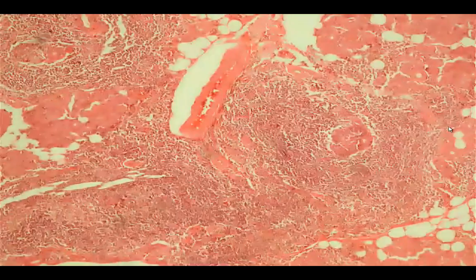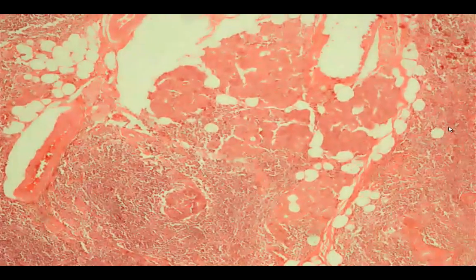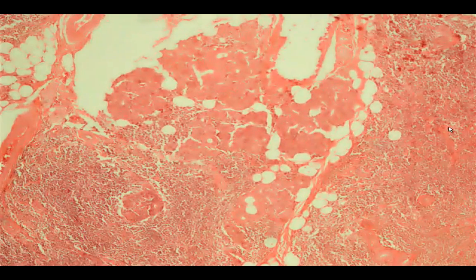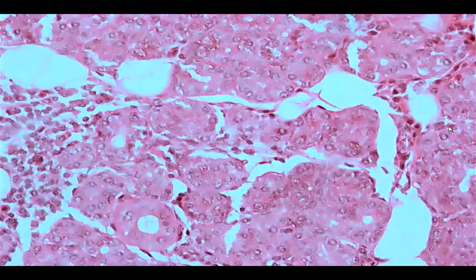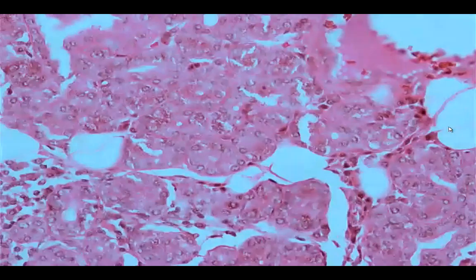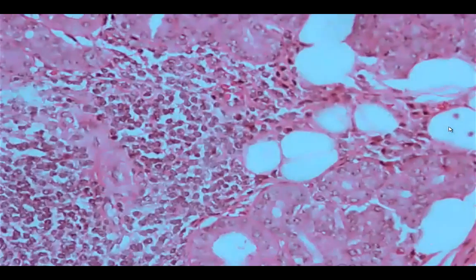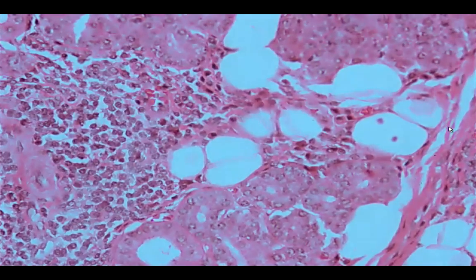What you would see here is the presence of serous acini and some fatty tissue. Let's look around first. You have here the fats, adipocytes.